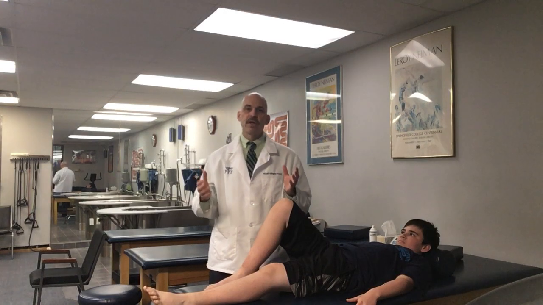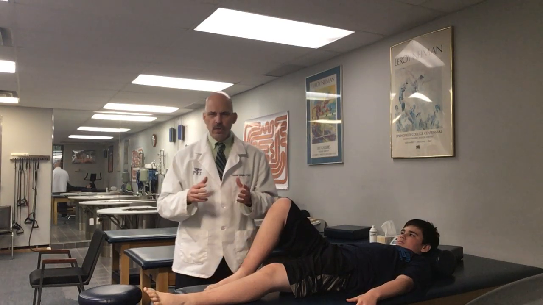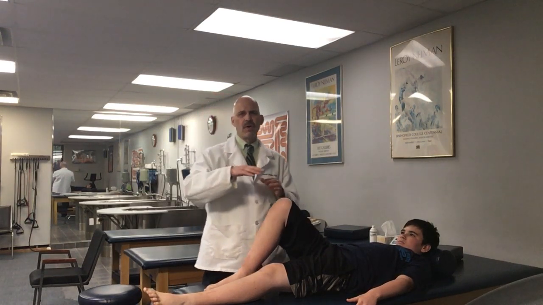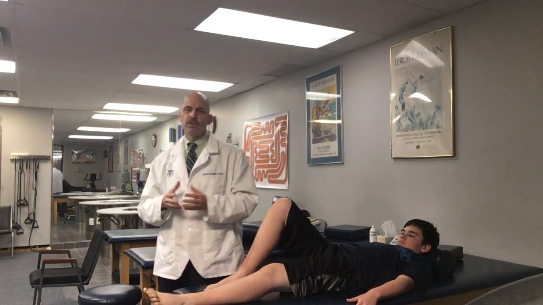These exercises should be done as long as there's no pain. Discomfort, okay. What I tell my patients is to grade the pain on a scale of 1 to 10. As long as that pain level doesn't exceed a 4 to a 5, it's okay to work with it. There may be some discomfort, but it should never be painful.